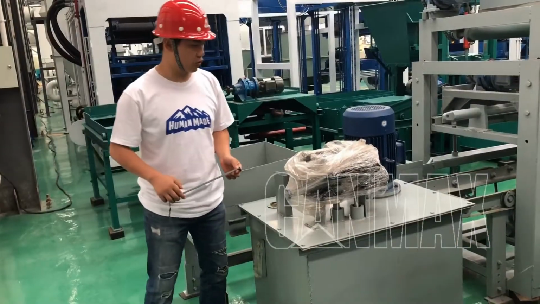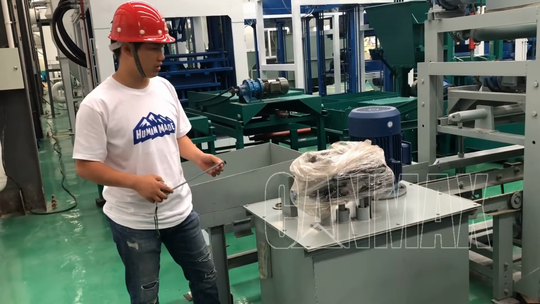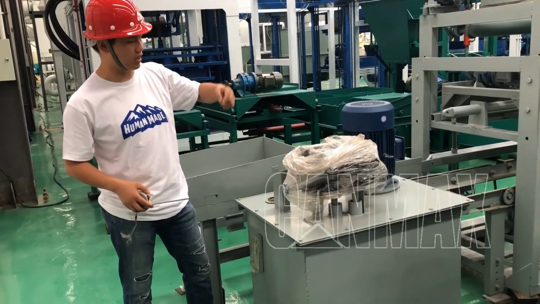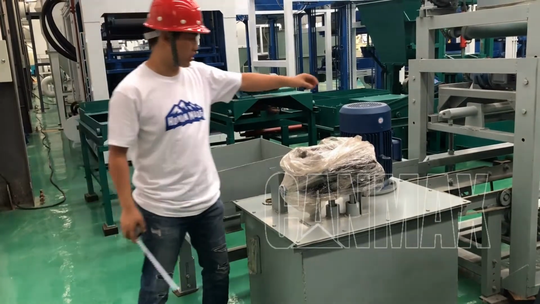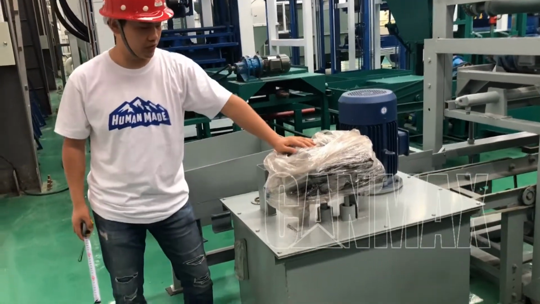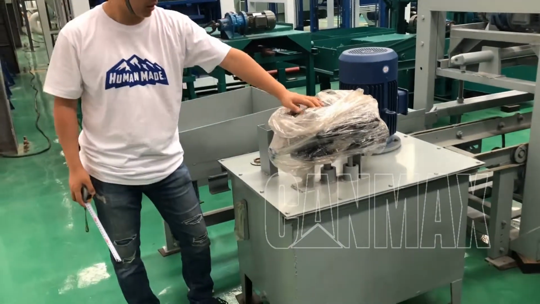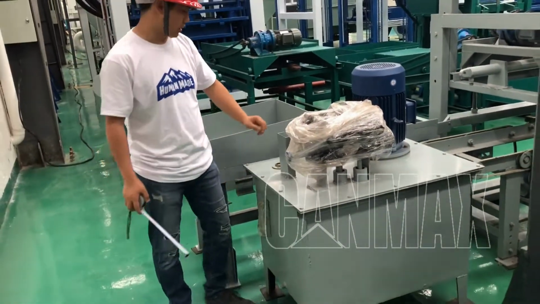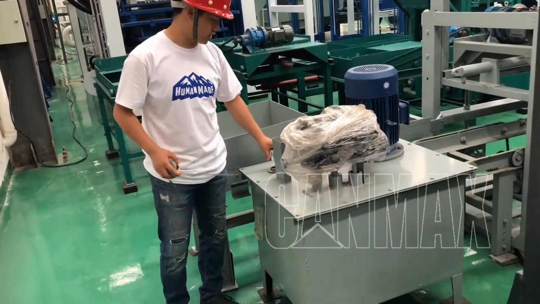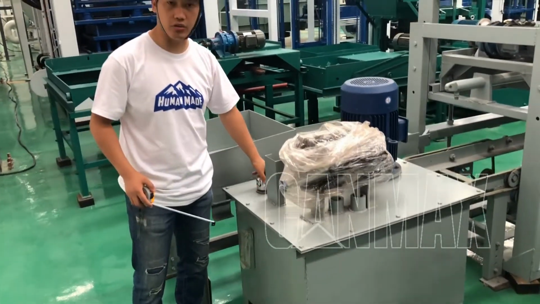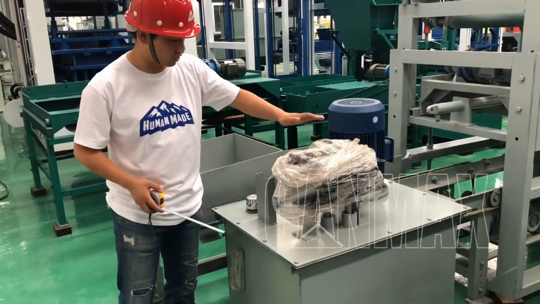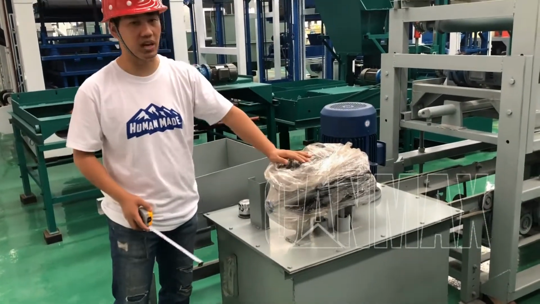Okay, so now the fourth part is about the hydraulic station. This is our hydraulic system. As you can see, this is a side of the hydraulic system with 7.5 kilowatt motors, a set of magnetic valves, and a hydraulic tank with a hydraulic oil filter. The oil filter is to filter the hydraulic oil before it runs into all the pipes and the valves, to make sure that the valves can have a longer lifespan.